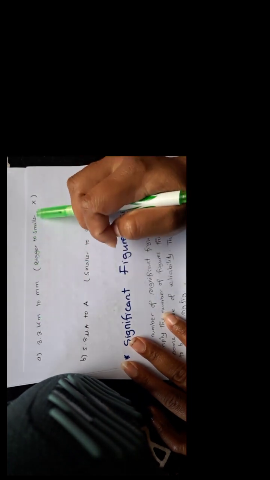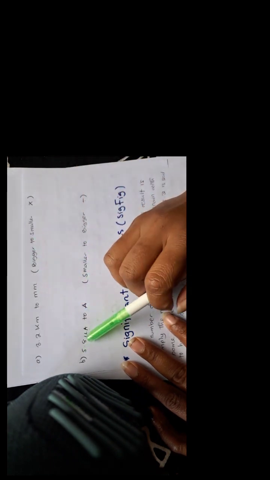One thing to remember: when you convert from a bigger unit to a smaller unit, you multiply, and when you convert from a smaller unit to a bigger unit, you divide. So kilometer is the bigger unit and millimeter is the smaller unit, so we're going to use multiplication here. And here we have B, 5.8 micro amps to amps. Micro is the smaller unit to begin with, so we're going to use division here.